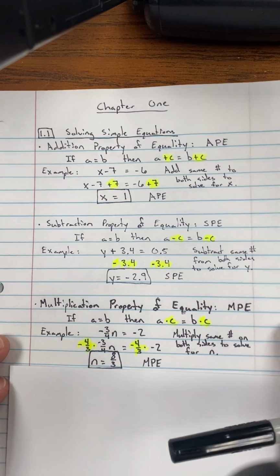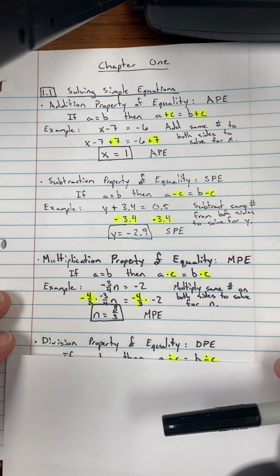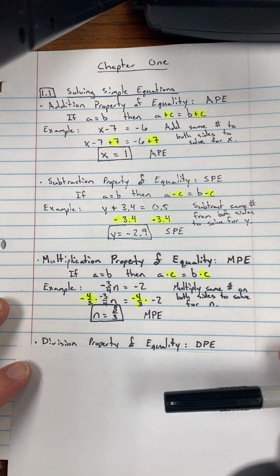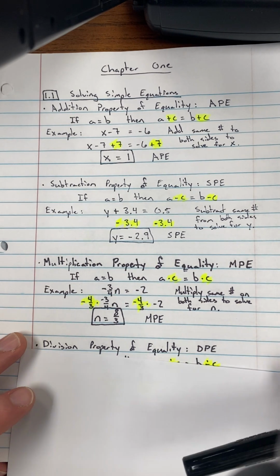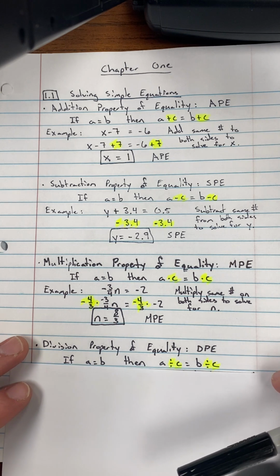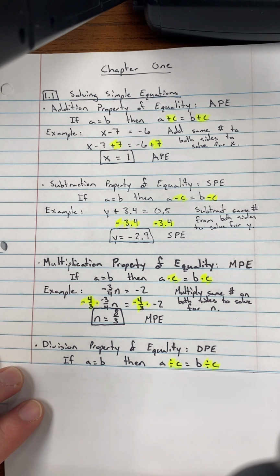Okay, let's look at the next one, or I should say the last one. The last one is division property of equality, the DPE, okay? And it's the same type of rule. So we've got A equals B, then A divided by C equals B divided by C. So you can just divide by the same number on both sides, and it keeps the equation equal.